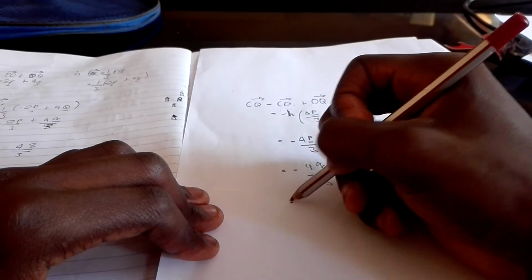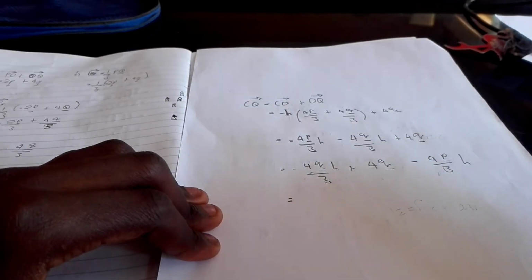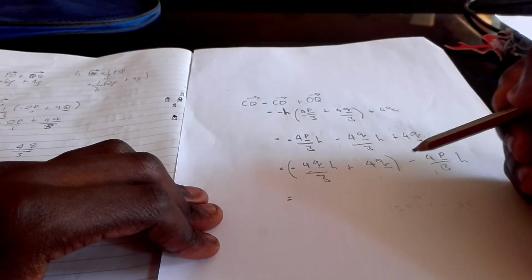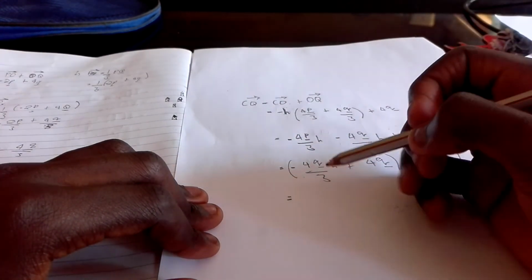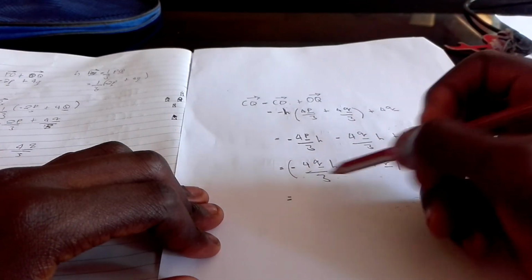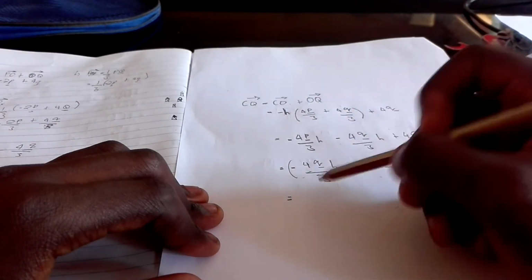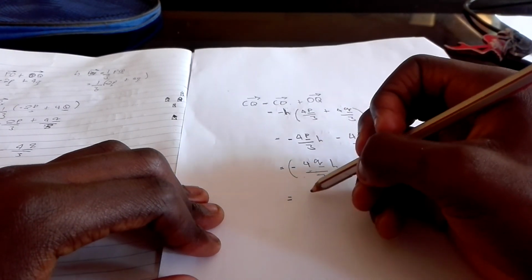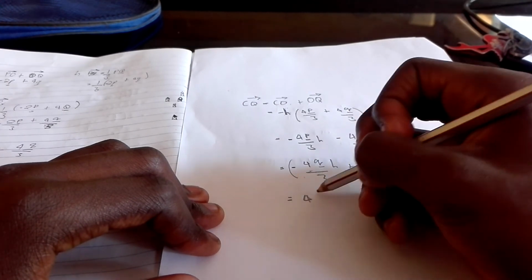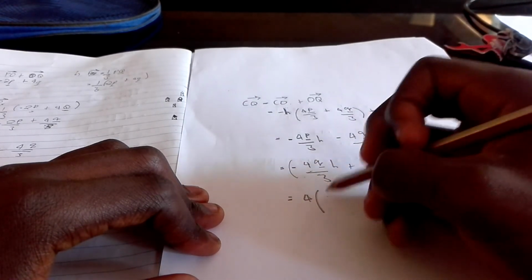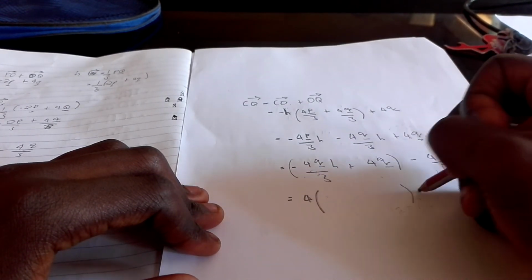When we factorize and factor out the common values, we make it look exactly like CQ. So we factor out 4 like they did, and we also factor out q on this side.